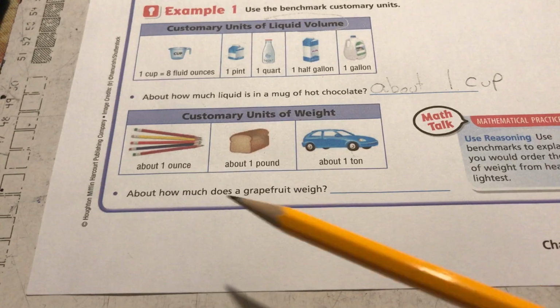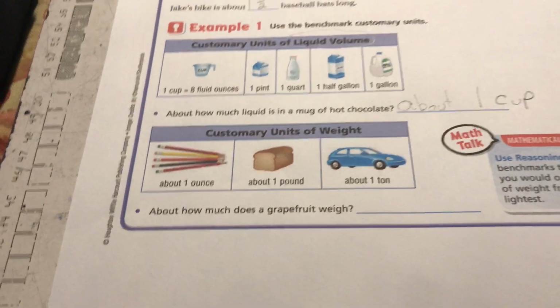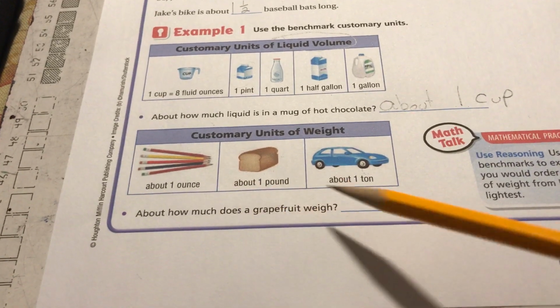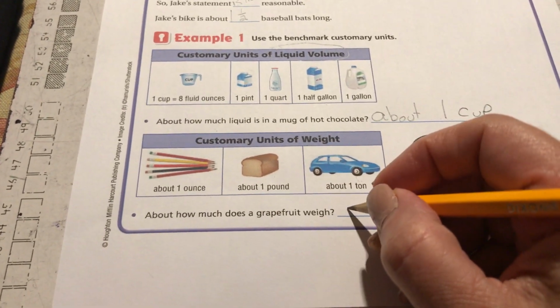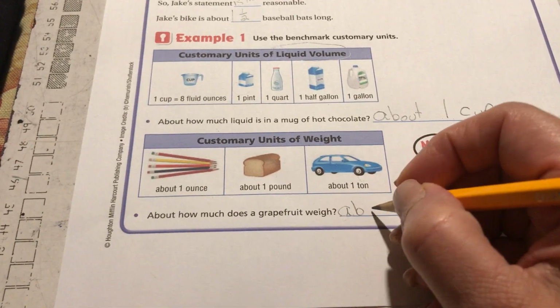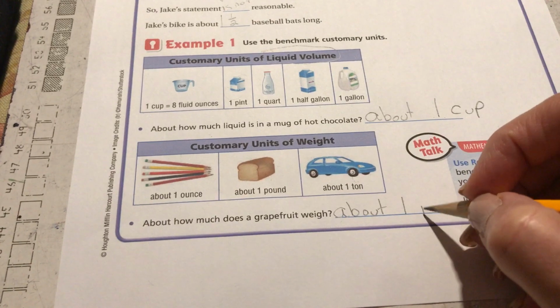The question down here is about how much does a grapefruit weigh? Well, I think it weighs more than 1 ounce, but it doesn't weigh a ton. So it's about 1 pound. Is that what you were thinking? Good for you. So about 1 pound.